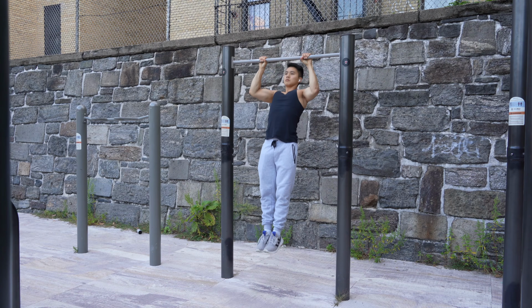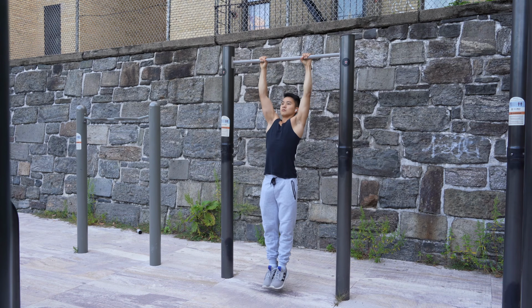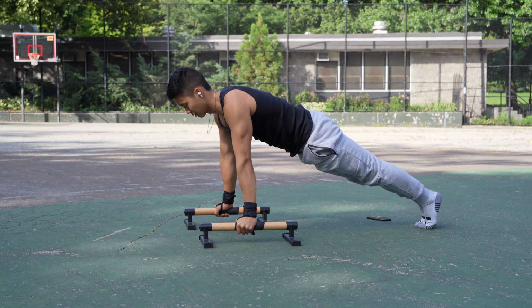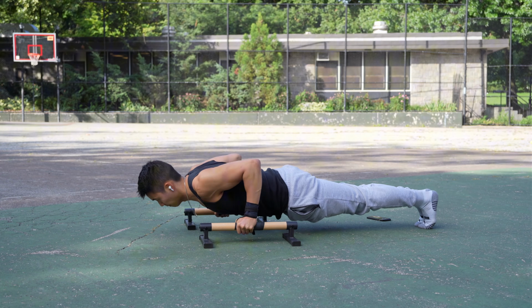If you cannot pull yourself up to the bar to do a proper pull-up, you can take advantage of eccentrics by jumping above the pull-up bar and slowly lowering yourself down in a controlled manner. Or in a push-up, if you can't push yourself up from the ground, you can just focus on slow eccentric negatives by lowering yourself nice and controlled.